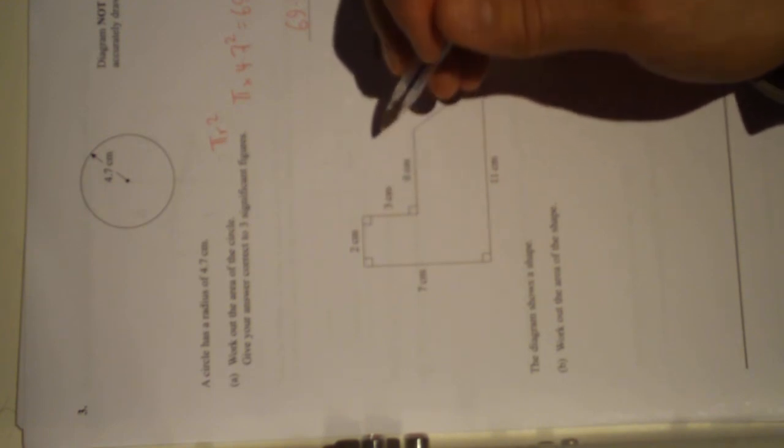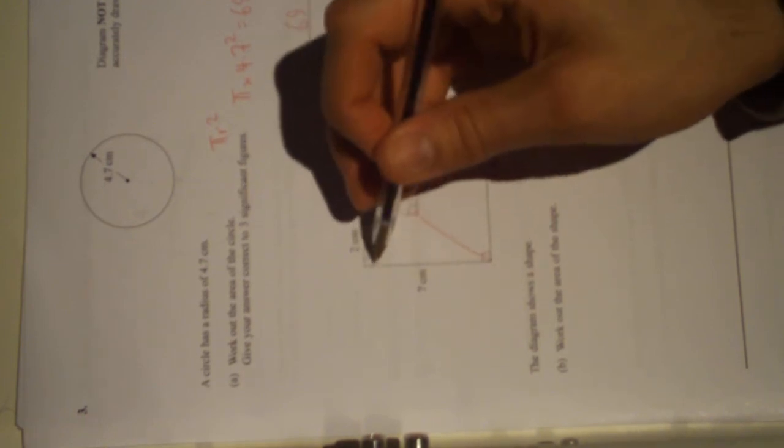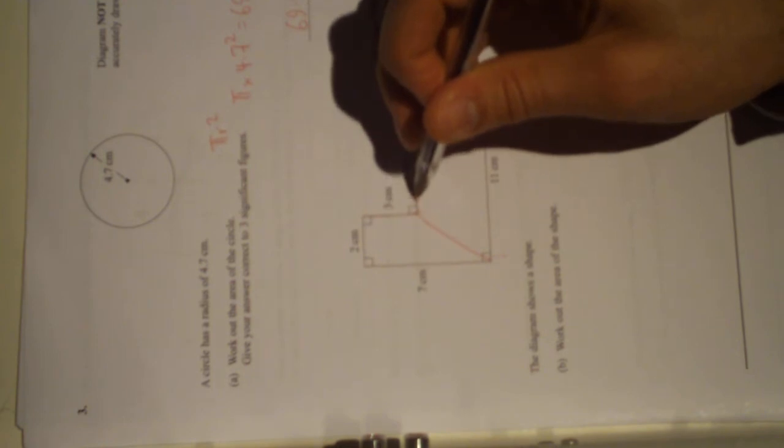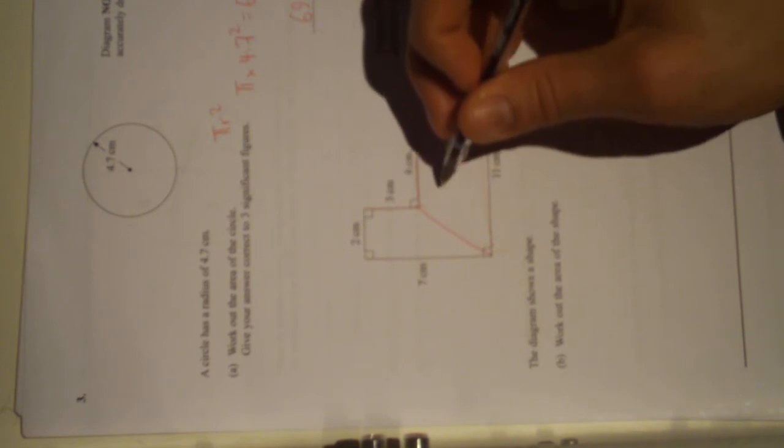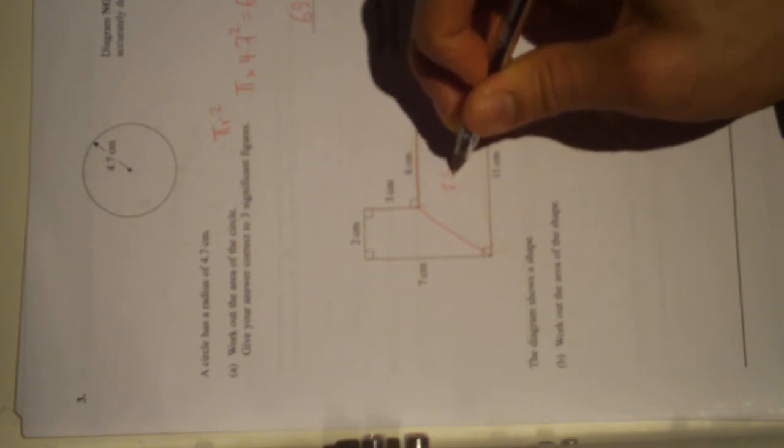For this question, split it up. You can split it up any which way you want. The cheeky way would be to split it into 2 trapeziums, so trapezia. So let's do that. Area of this is a trapezium because it's got 2 parallel sides. This is a trapezium because it's got 2 parallel sides. To work out the trapezium, you take the average of the 2 parallel sides.